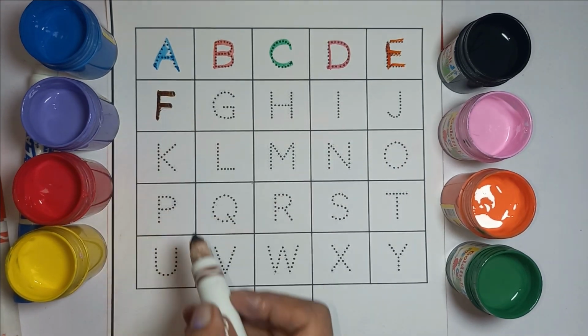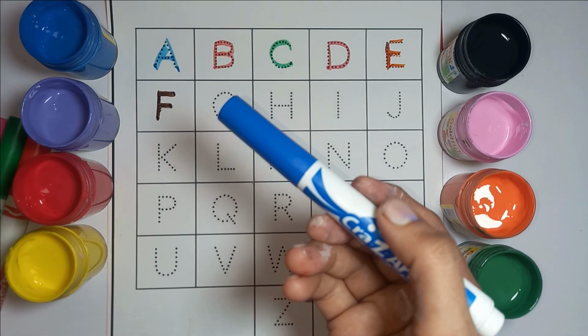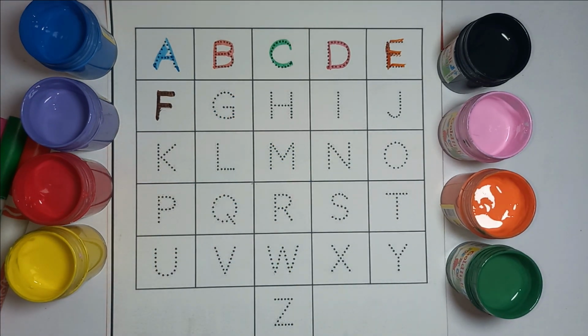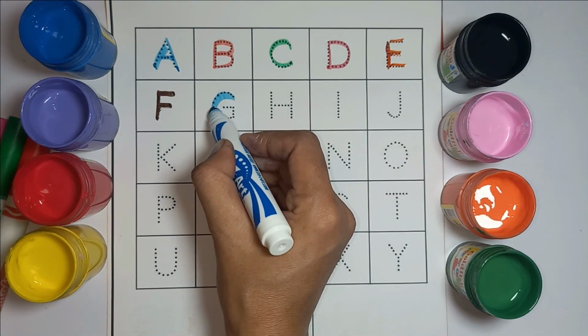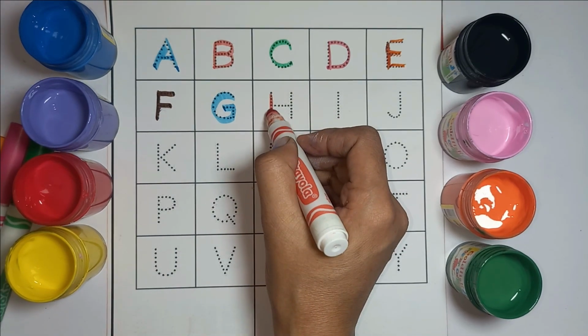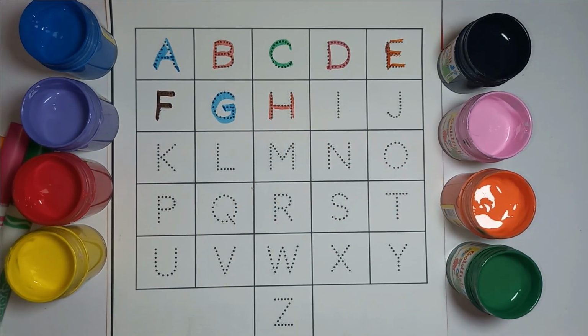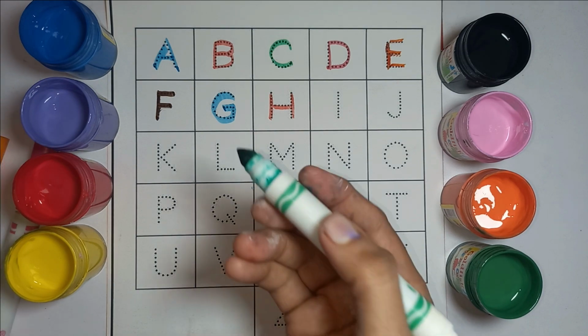F for fish. Blue color. G for gun. Red color. H for house. Green color.